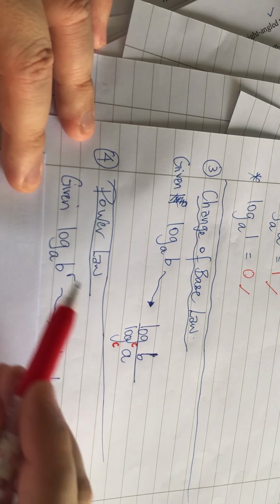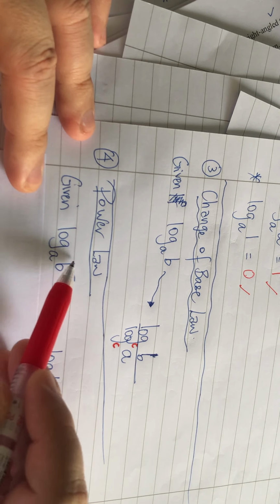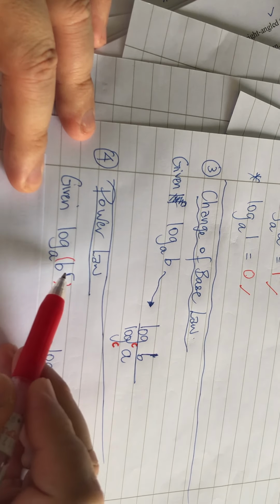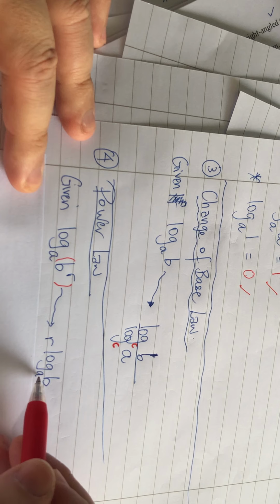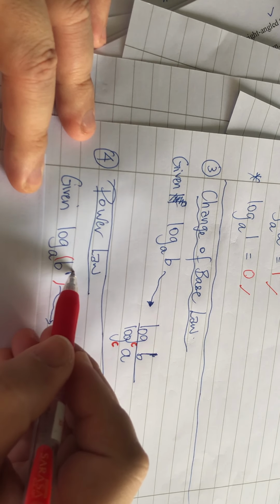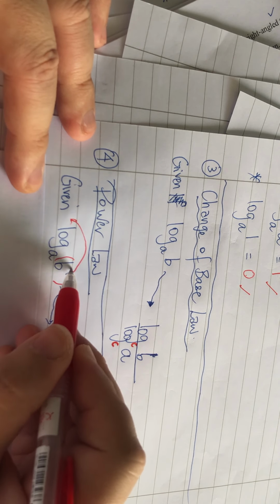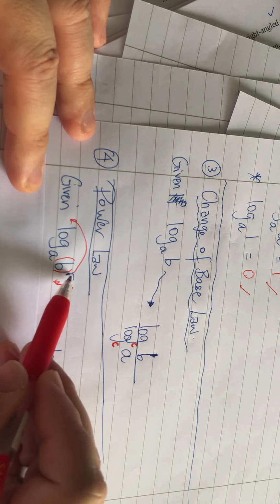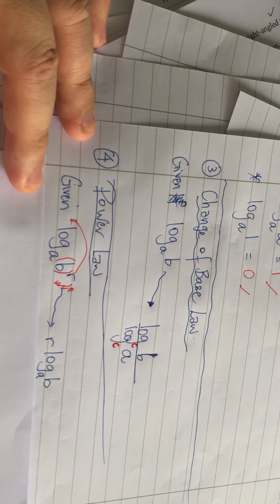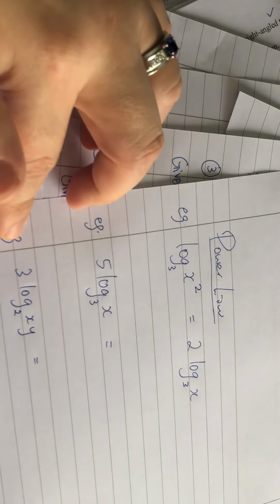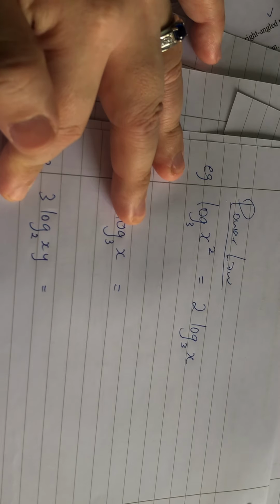Now the power law simply says this. If I have log of b to the power of r, this whole thing is the argument. If the base is a, then your base will still be a. You only need to bring down the r, the power of the argument. Now maybe I should put this here clearer. So the power of your argument, you can bring it down. That's all. So that's called the power law. Let's take a look at some examples here. The first one is done for you already. You can take a look.